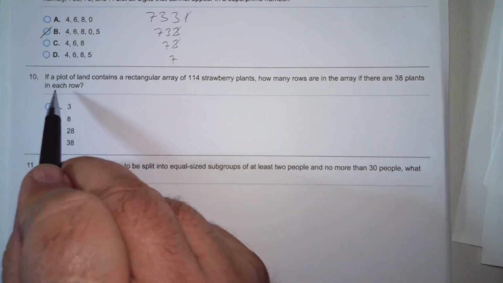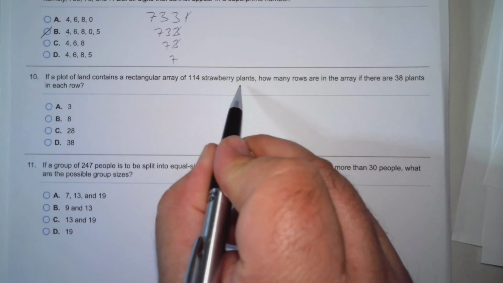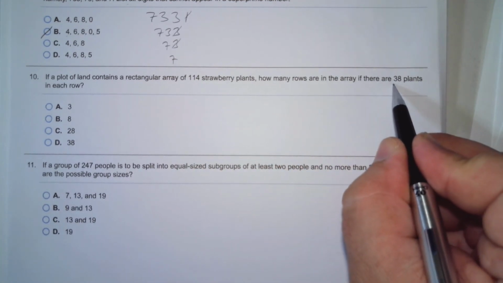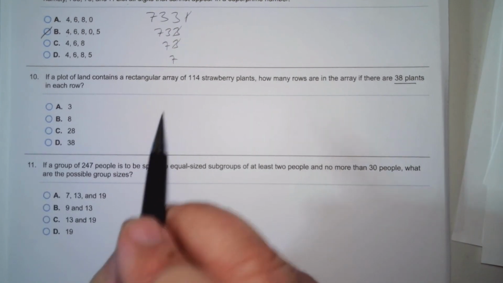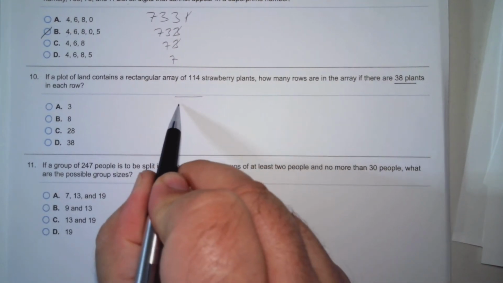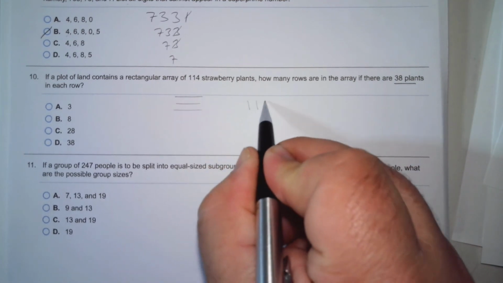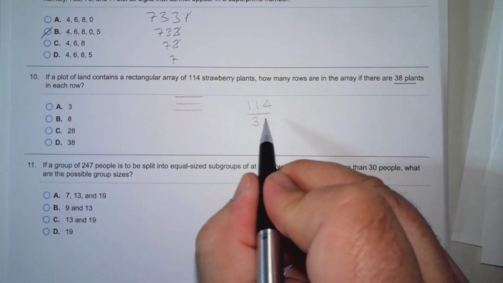Alright. If a plot of land contains a rectangular array of 114 strawberry plants, how many rows can be made if there are 38 plants in each row? So if we have 38 plants in each row, how many rows can we make? Well, it's a division problem.